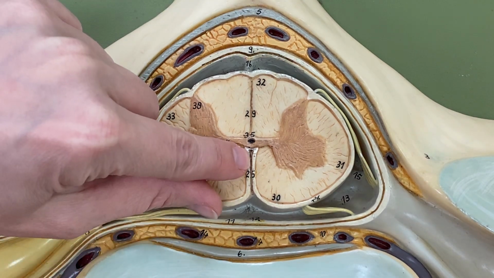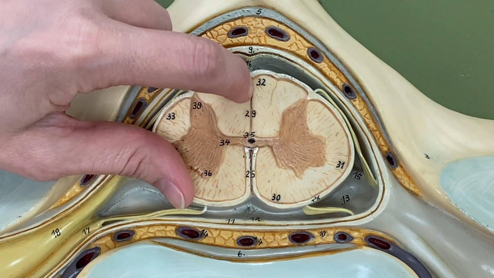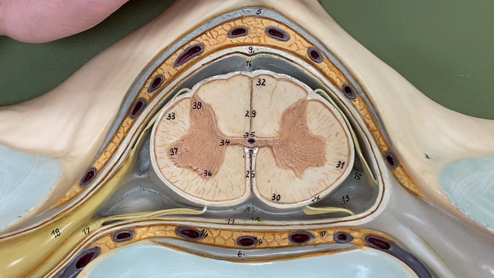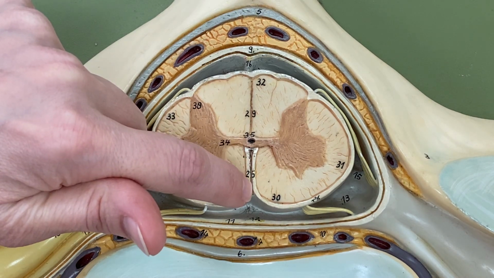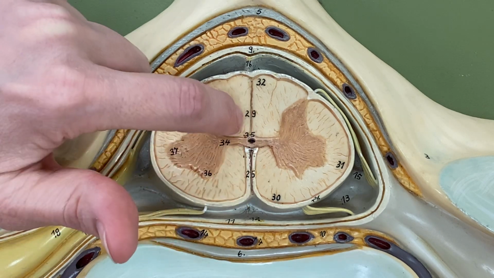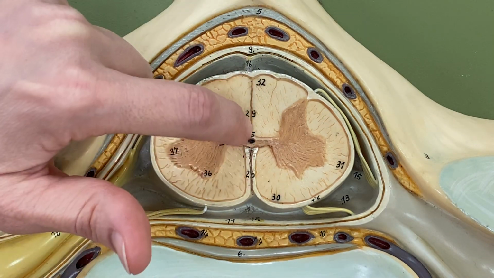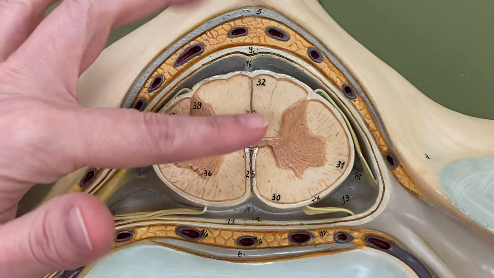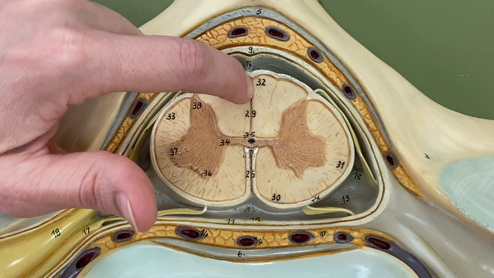So the first thing we need to know is the anterior median fissure and the posterior median sulcus. If you don't have the vertebrae around the spinal cord to tell you anterior from posterior, the fissure versus the sulcus is a great way to do it, because the anterior median fissure is a bigger gap than the posterior median sulcus. That's why this is a fissure and this is a sulcus, because this is a bigger gap. And of course it's in the front, so it's anterior. So anterior median fissure, posterior median sulcus.